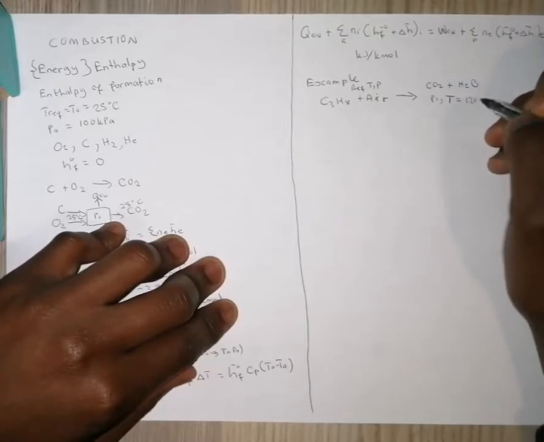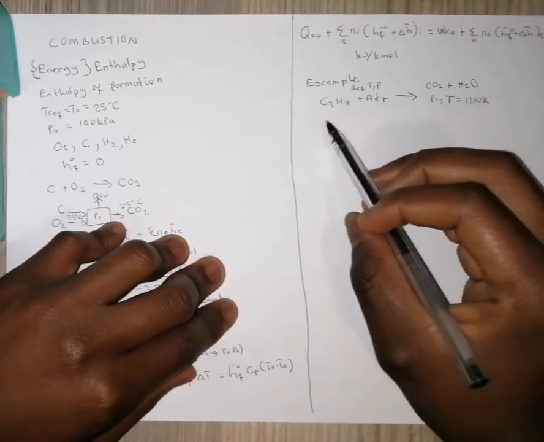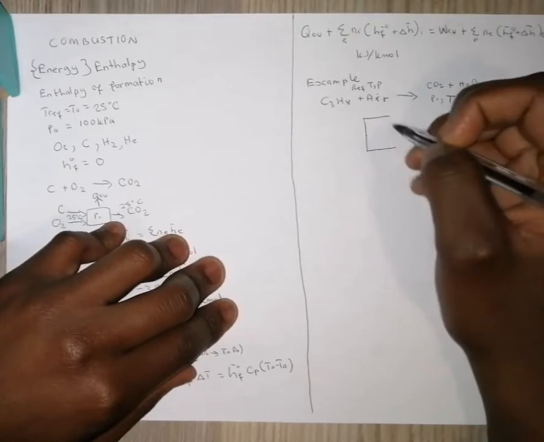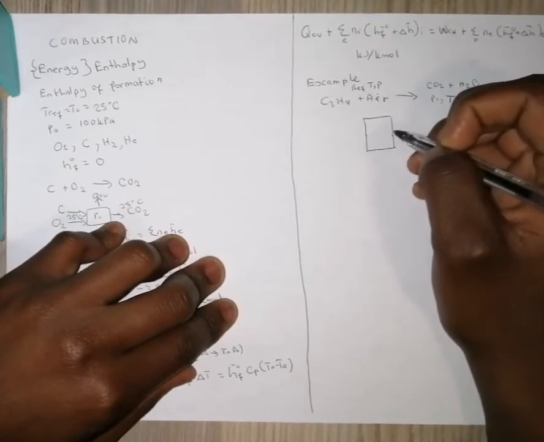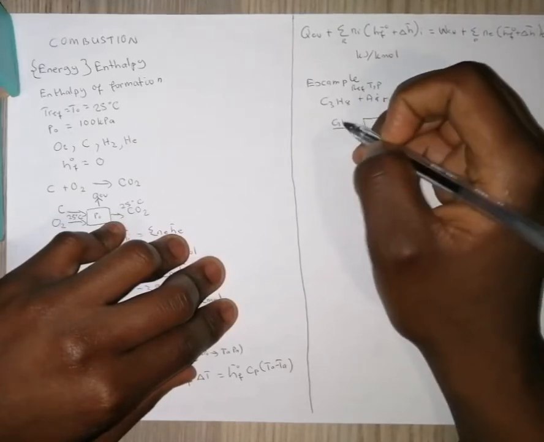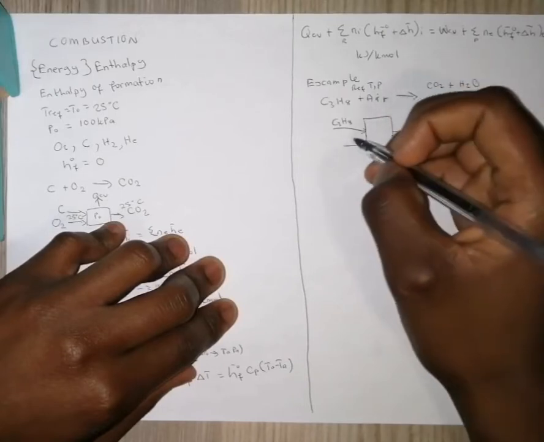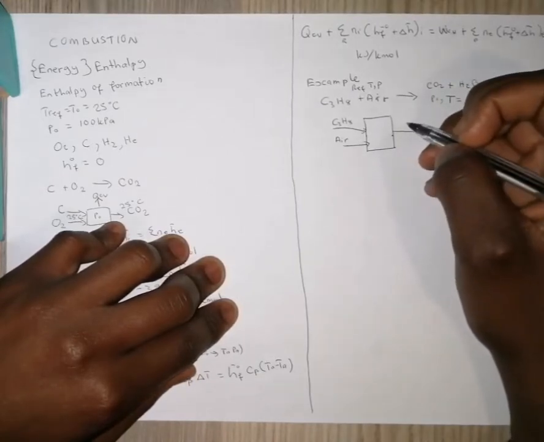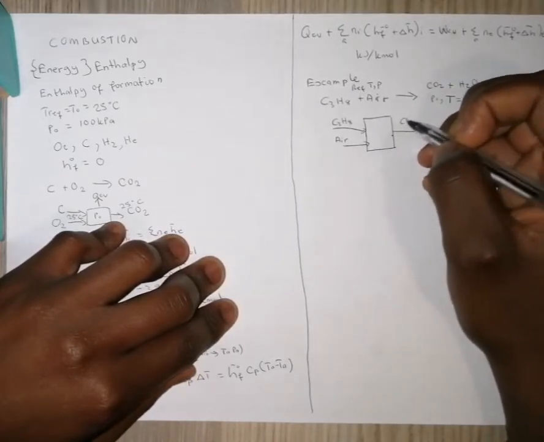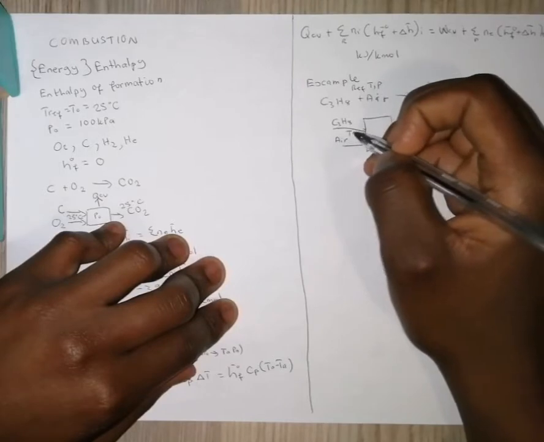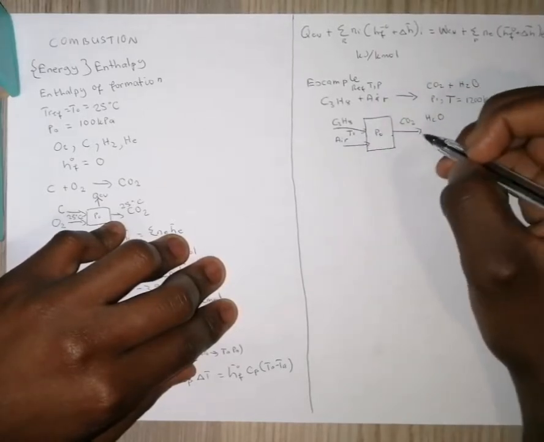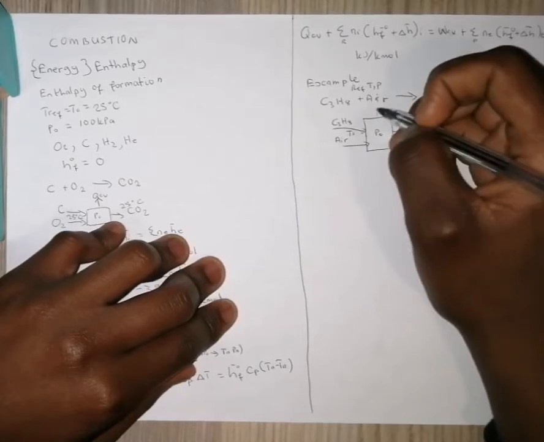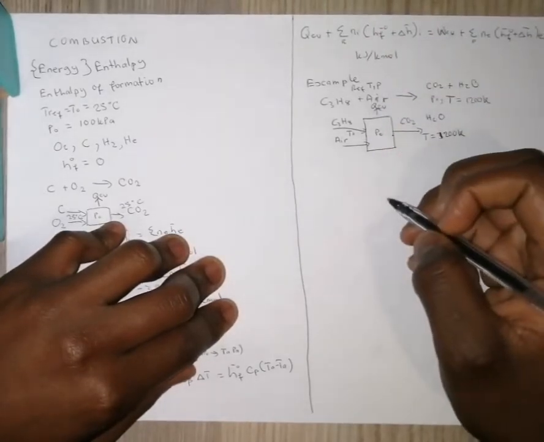Okay, so what we're going to do here is first balance the equation. Let me first put it in diagram form so that it can be clearer to understand. So we have C3H8 coming in, and then we have air, which is O2 and N2. And we have the products here, which are CO2 and H2O. The reactants are at T0 and P0, this is the control volume, and the products leave at T equal to 1200 Kelvin. We have QCV, which is our enthalpy of reaction.